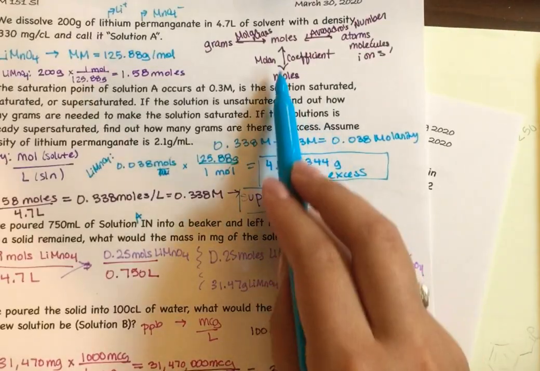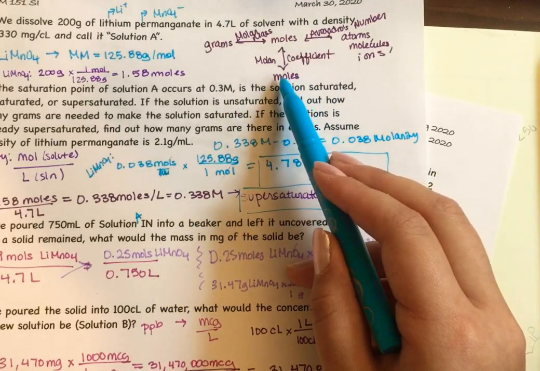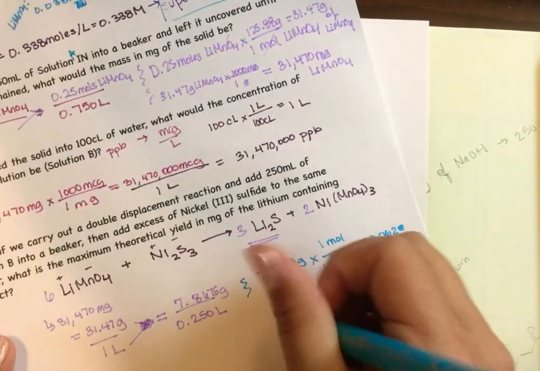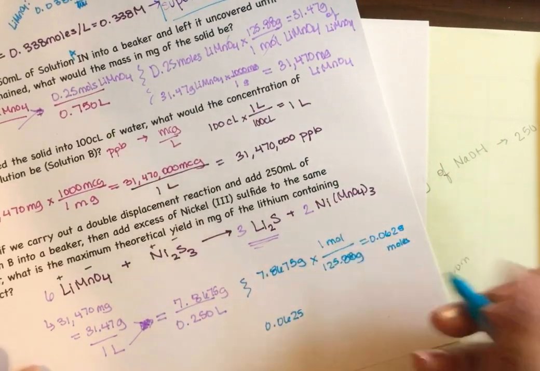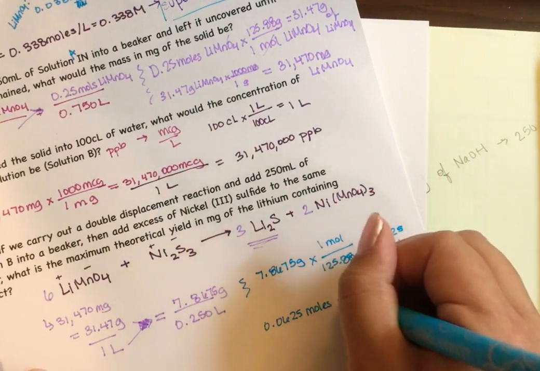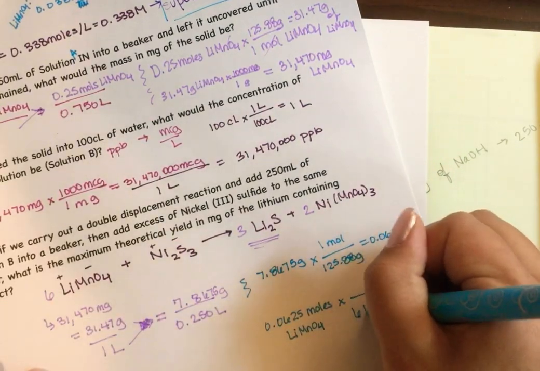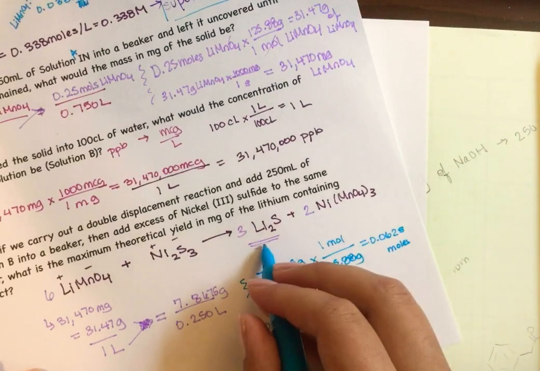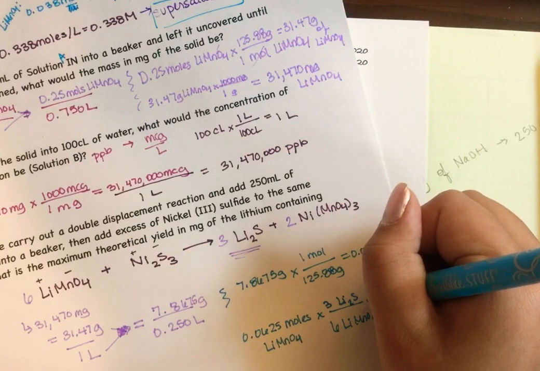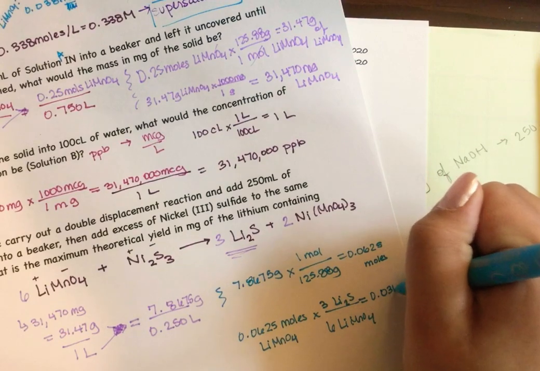So following this, we need to go through moles first to be able to find milligrams of the lithium-containing product, so we use our mole coefficient. Let's do that down here. 0.0625 moles times, and now it is important to write it in LiMnO4, 6 moles LiMnO4, and we're trying to get the lithium-containing product, 3 Li2S, lithium sulfide. And our answer then is 0.03125 moles.